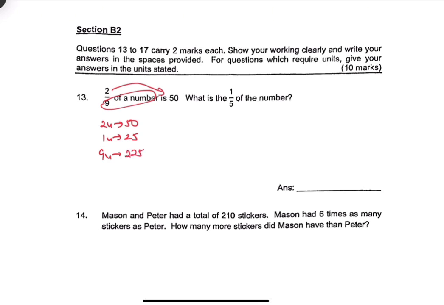Alright, so now we know the number. So 5 units is the number. They ask you what is the 1 unit. So we have to redo. We cannot use back the 1 unit because the fraction has changed in the statement. So 5 units is 225. So you need to find 1 unit, which is 45. That's what they asked for. So hence your answer is 45.